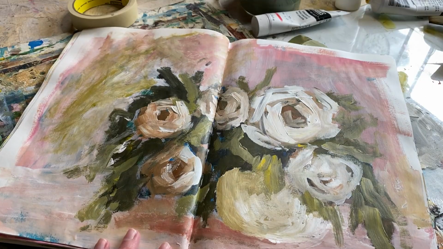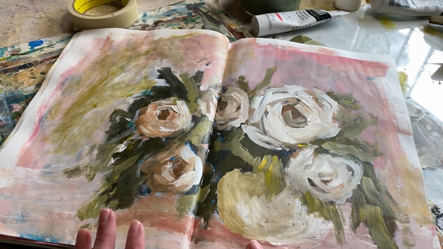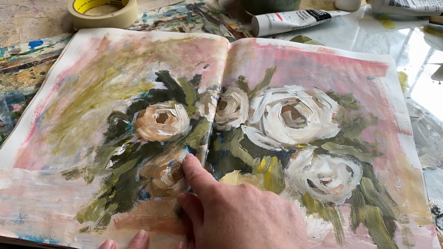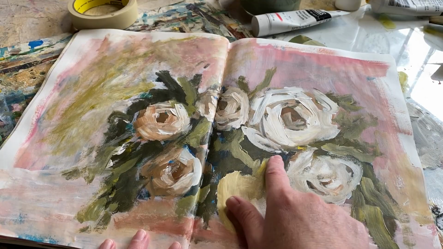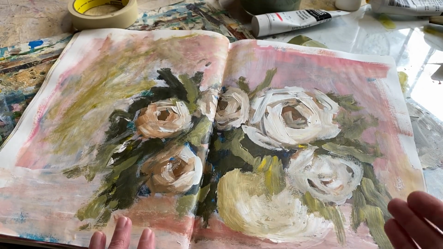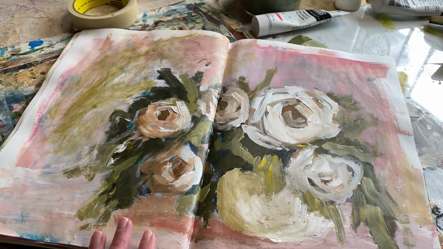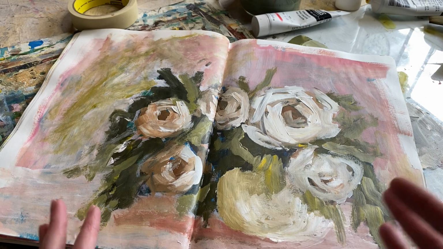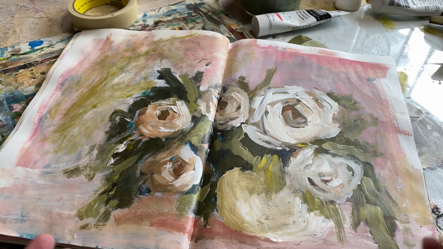You also need to have an idea of what colors you want to use. So for this one, for example, you can see this blue that's peeking out back here. If I knew in my head, I want to paint some blush pink roses in maybe a yellowy container. Those are warm colors.